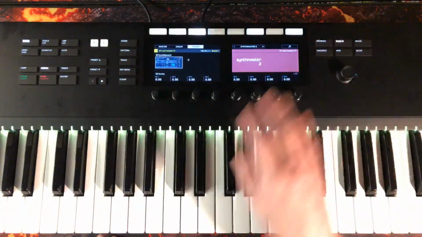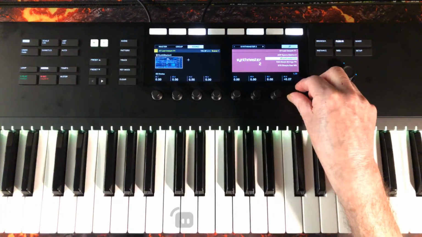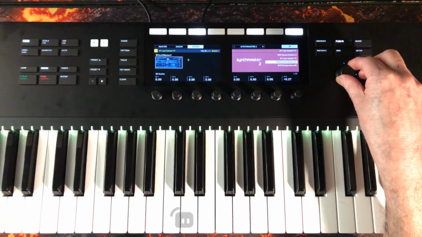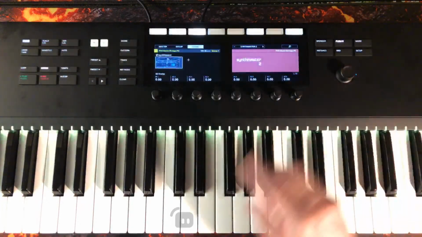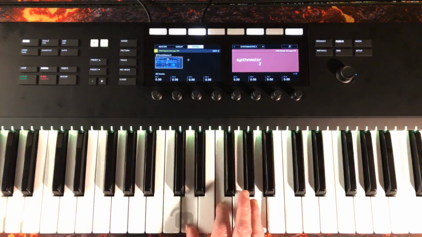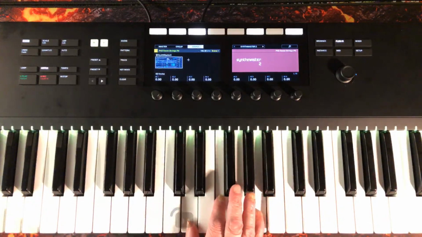Now if we want to change that sound, if we hit this button in it, we've changed the sound to that now. So maybe if we just have a little play along with it, see what it sounds like.